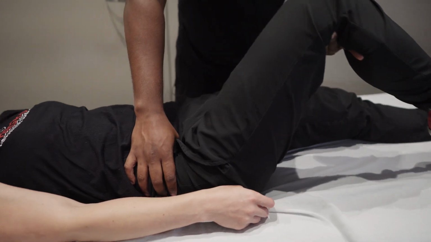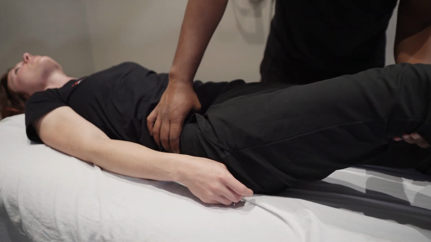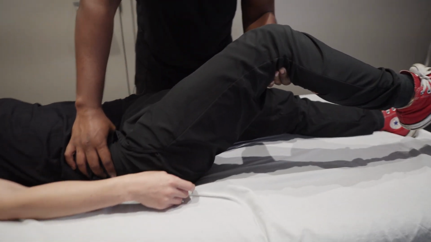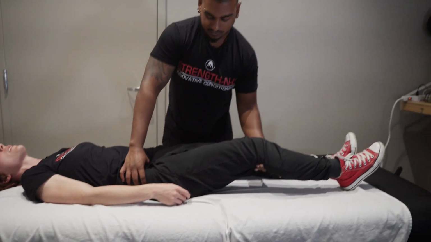Now the reason this manual therapy might be a little bit better for you is because the therapist probably won't hold back as much as you will with that kettlebell, because this is a painful release. So this is pretty much how we assess and treat a hip hike or a leg length discrepancy.